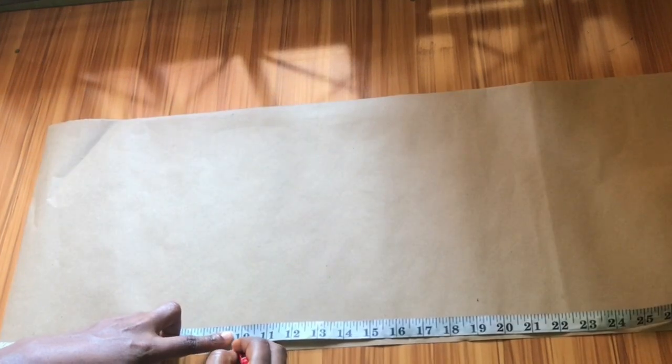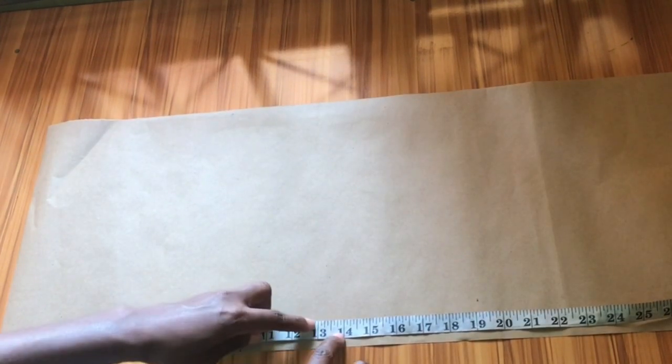In this video, we'll be drafting this shawl collar dress with side ruffles that you can see on your screen. So I'll go ahead and start taking my points.